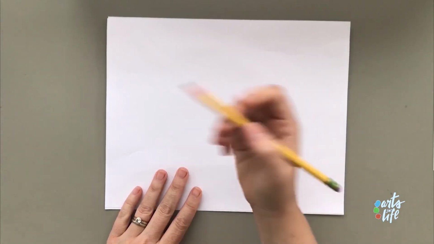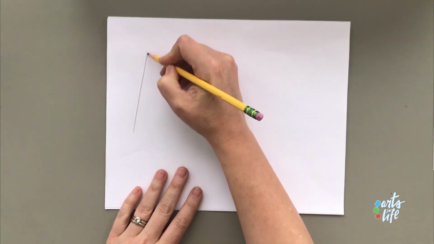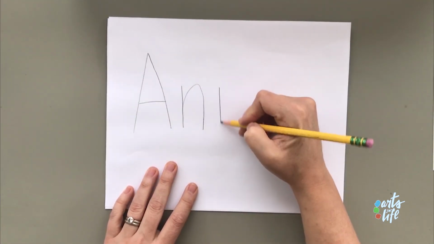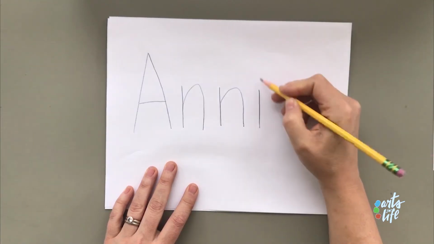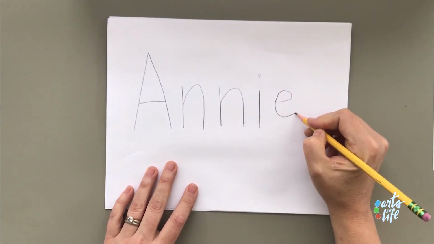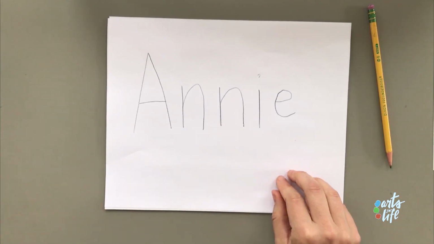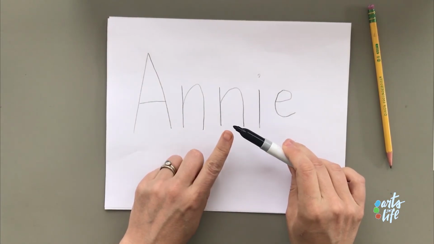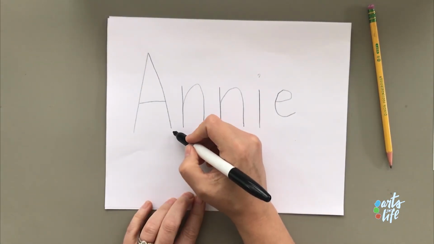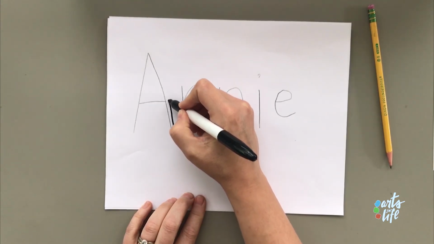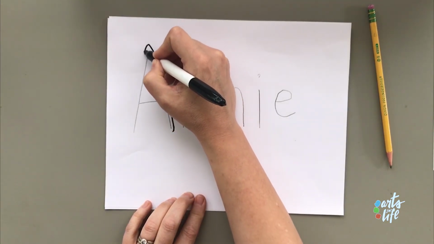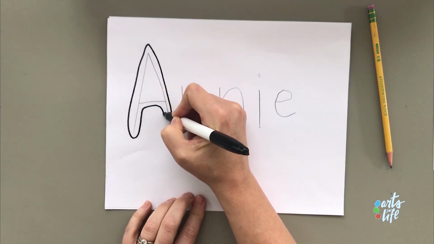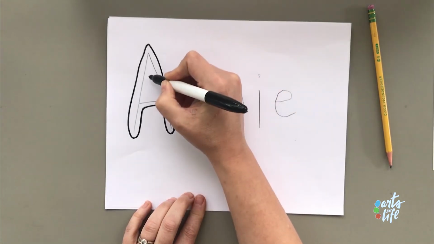So the first thing I'm going to do with a pencil is write my name, and I'm going to write it pretty big, and I'm going to leave a little bit of space in between each letter, like that. Okay, so then I'm going to put my pencil to the side, and I'm going to take my thick black marker, and I'm going to pretend like the tip of my marker is a little ant. And the ant is going to crawl all around the letter that I wrote, all the way around until it meets back up with where it started. Like that.